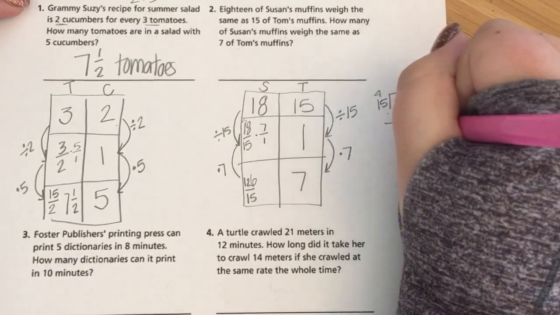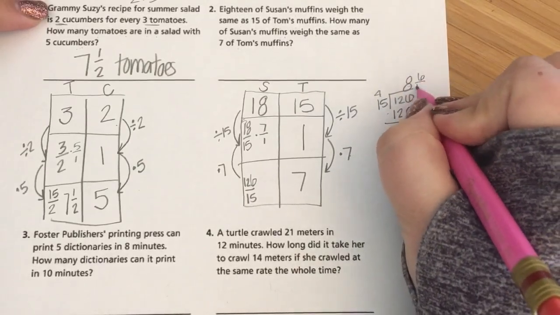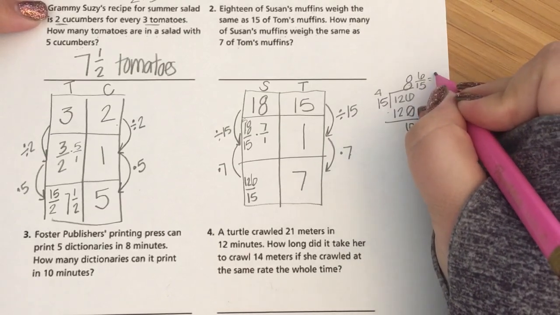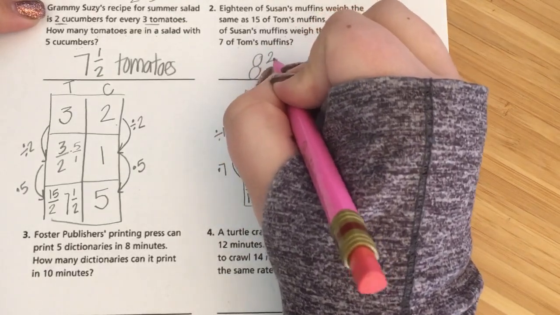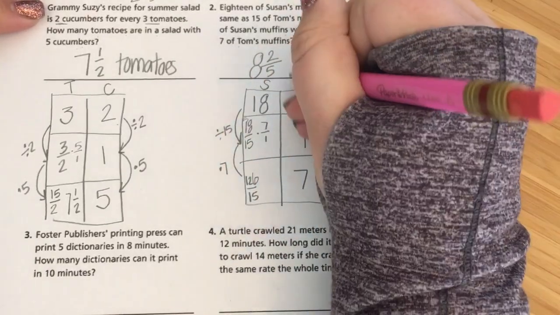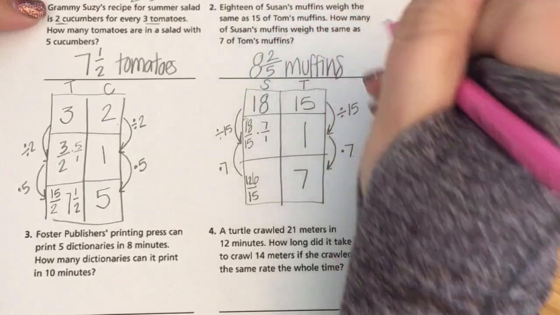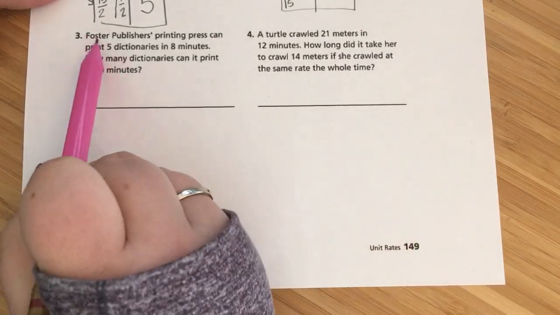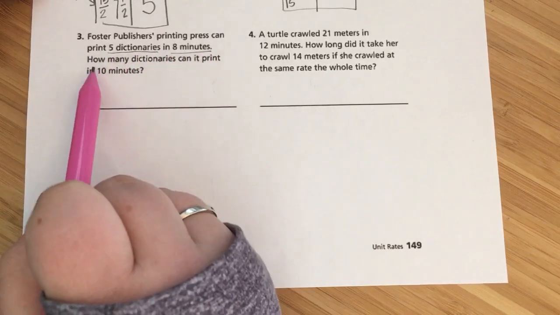Then I end up getting 120. So I have 6 left over. So I could say 8 and 6 fifteenths, or I could go even lower, 8 and 2/5. So 8 and 2/5 of Susan's muffins in weight are equal to that of Tom's. Wow, those are some heavy muffins. Or maybe they're light.